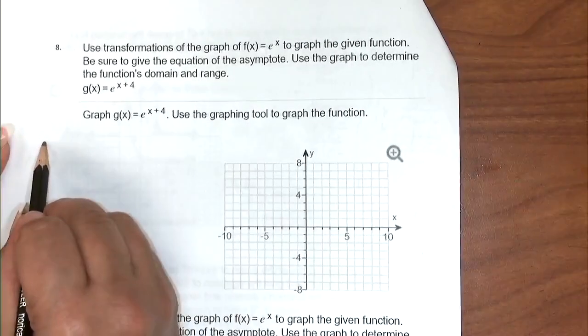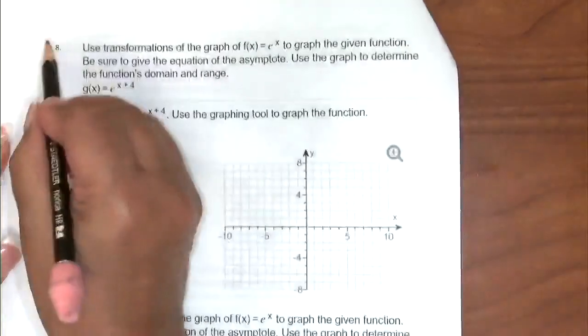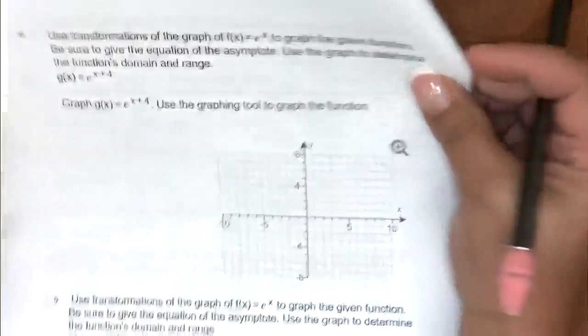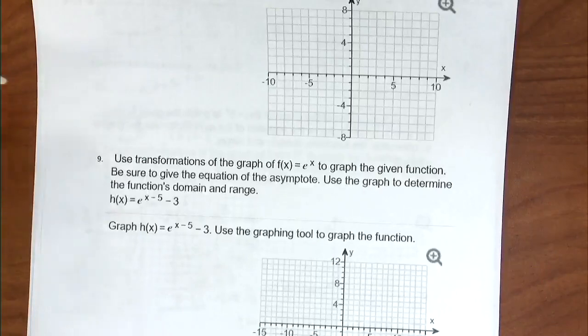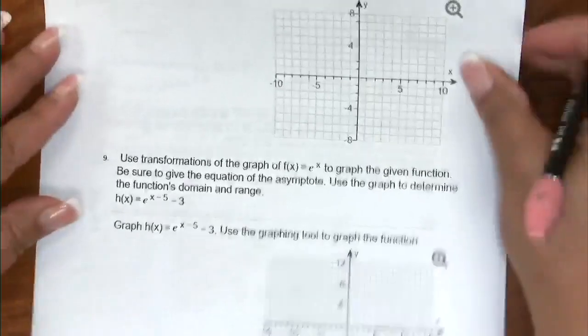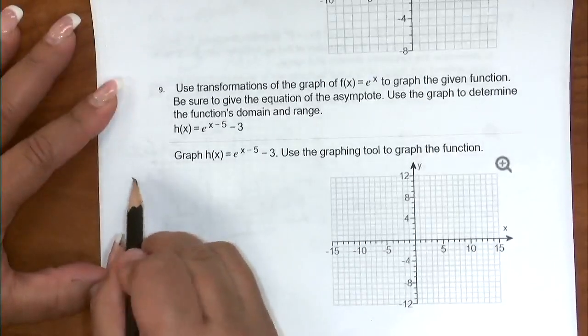All right, so let's do one more of these. How about if I do the harder one? Because these both have to do with an e graph, I'm going to do the one that has more things to do. All right, let's do the original.